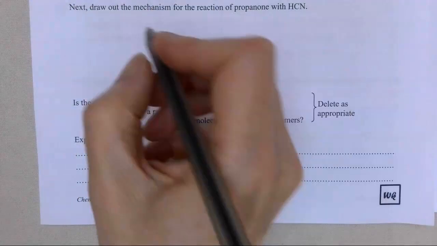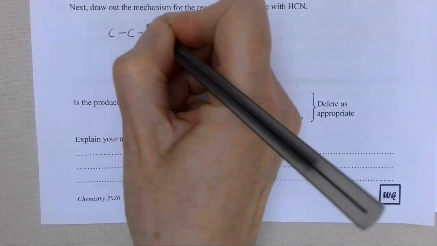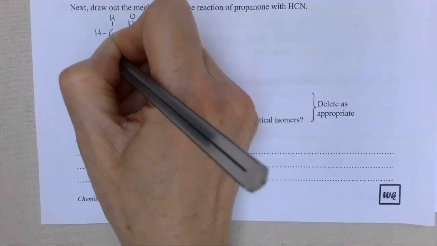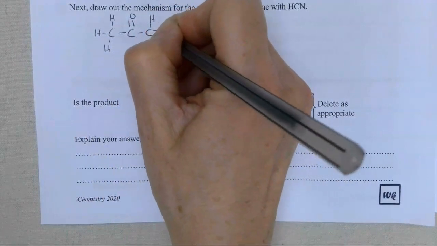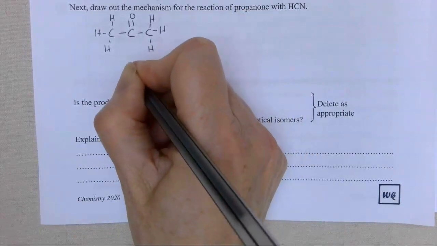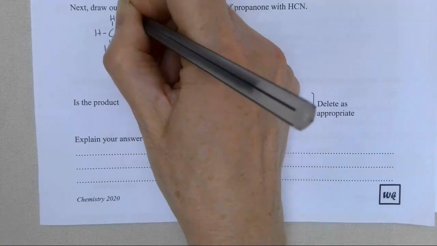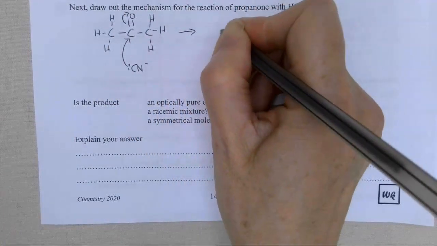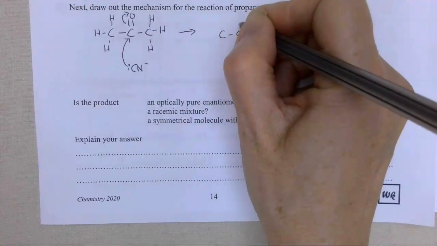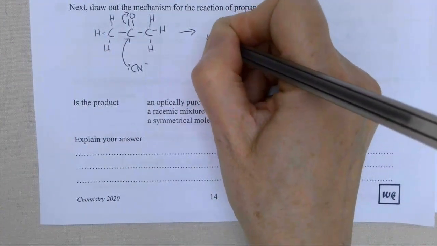So if we now look at propanone with hydrogen cyanide in the presence of potassium cyanide, we have a very similar starting point. Again, I have my carbonyl group and it's planar around that carbonyl group. My cyanide can attack, pushing the pi-bonded electrons out, and we get our intermediate with our CN group on it and our O negative because I've popped the pi-bonded electrons out.